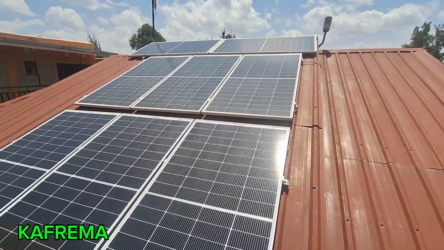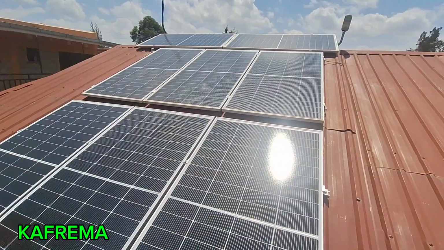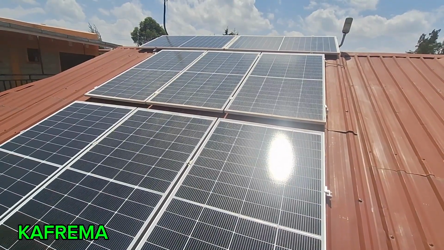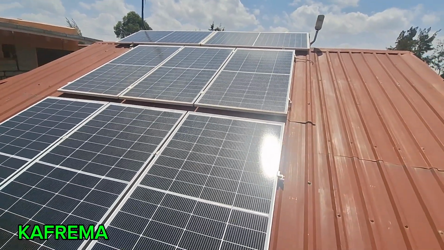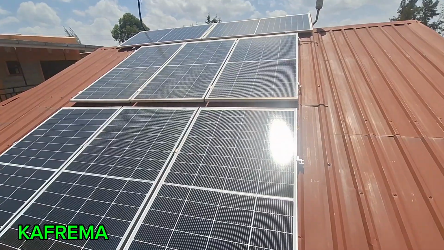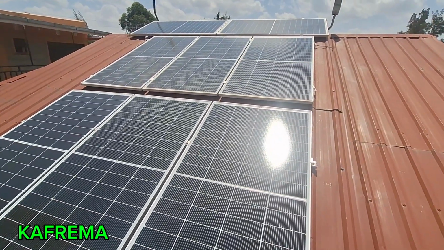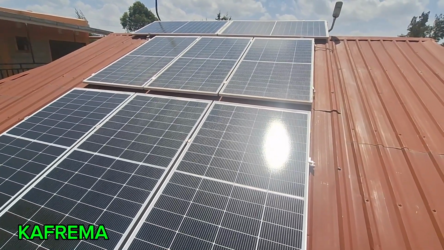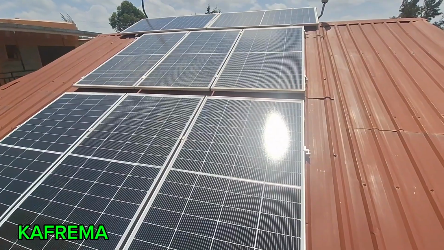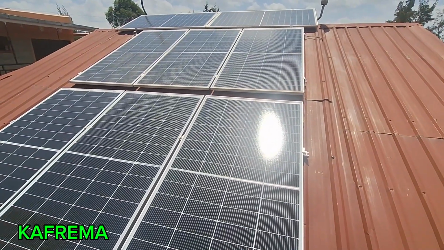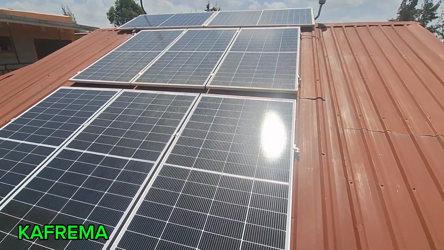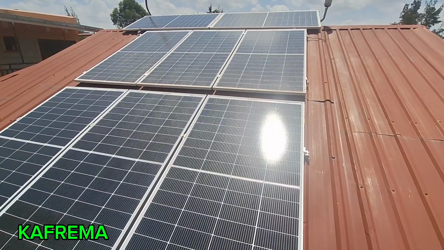No, not 25. That is 22,500 watts. That is 22.5 kilowatts. You see, that is the amount of power this system can produce. That is for example.